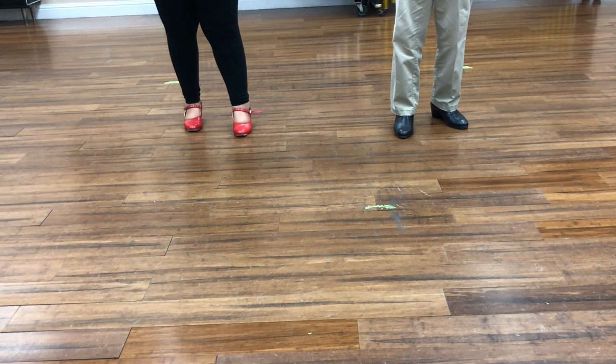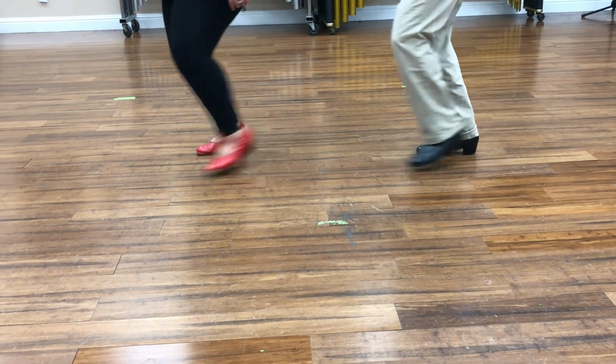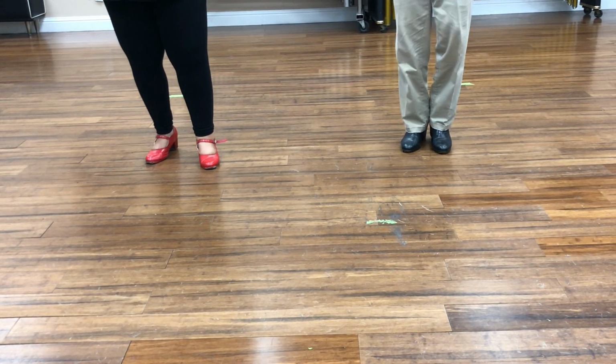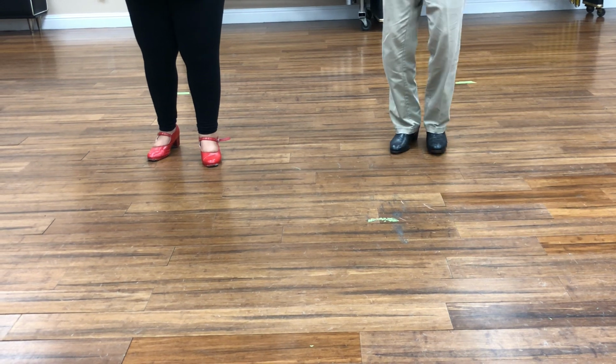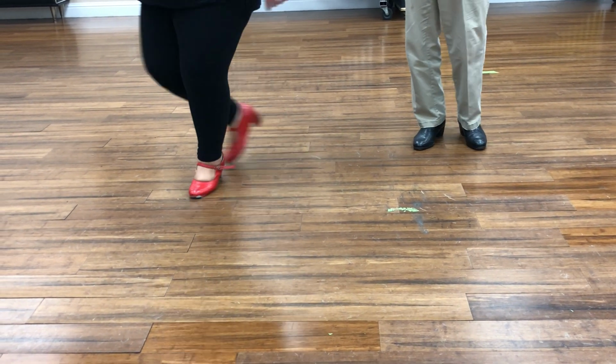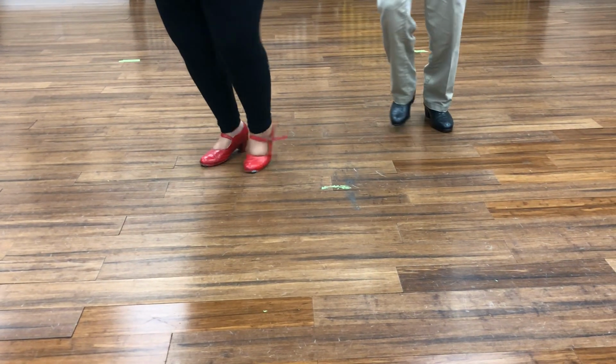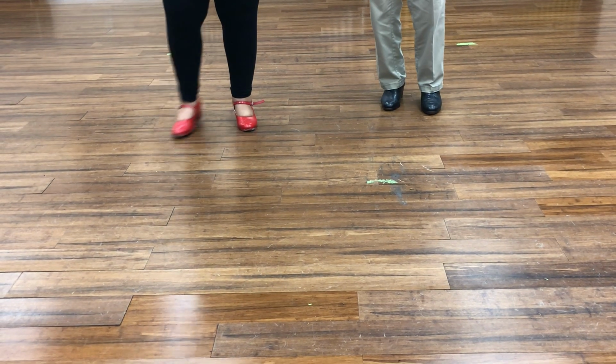We're going to cross with our right over to our left, hop, 2, we're going to go 1, 2, hop, 2, okay? Sorry, let me go back.